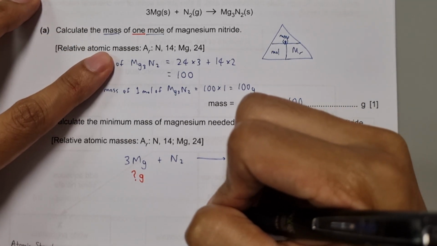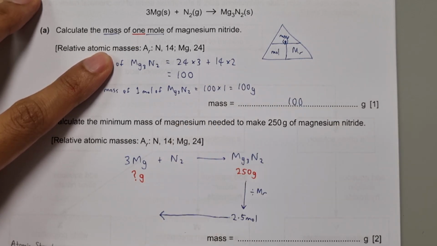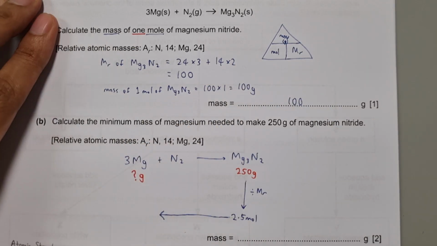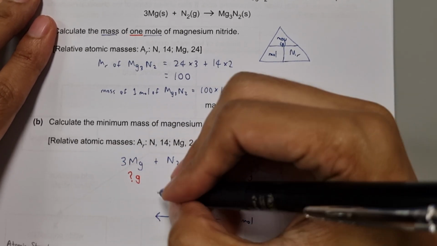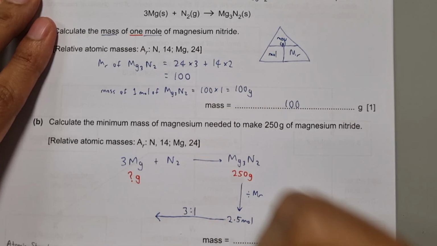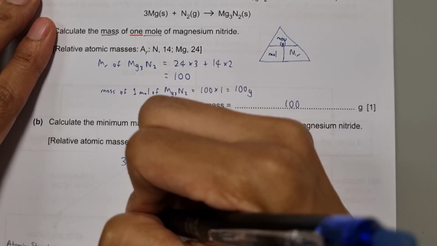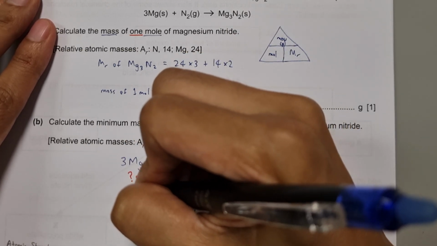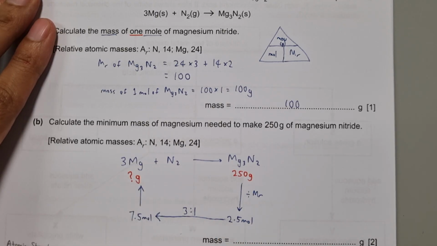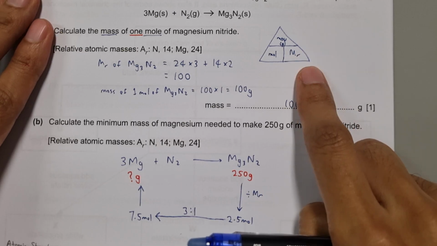Now on our way to our destination, we need to find the number of moles of magnesium, and as you can see, the mole ratio is 3:1. So if 1 unit is 2.5, 3 units would be 7.5 mole. And lastly, you need to find the mass. So given mole, to find mass, you need to multiply by the Mr.